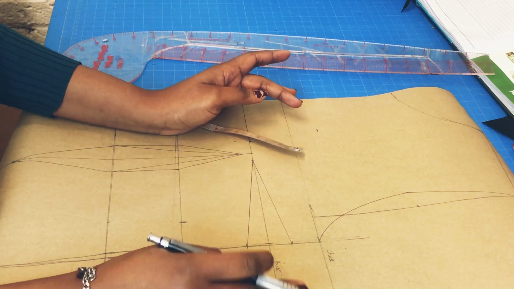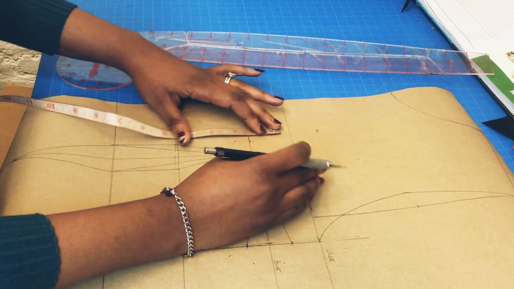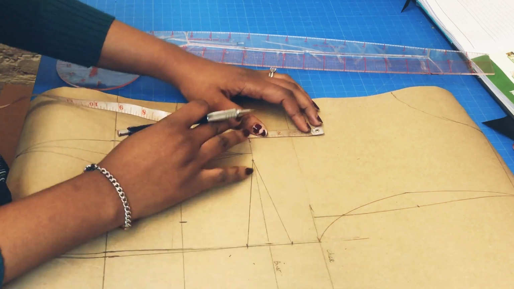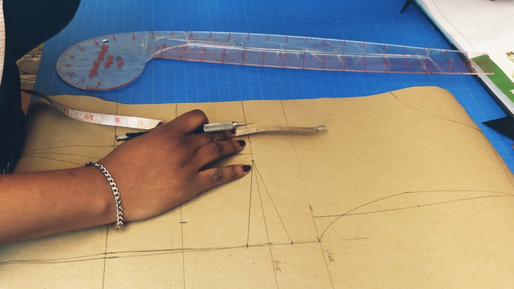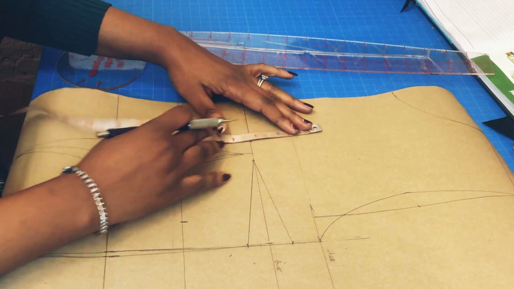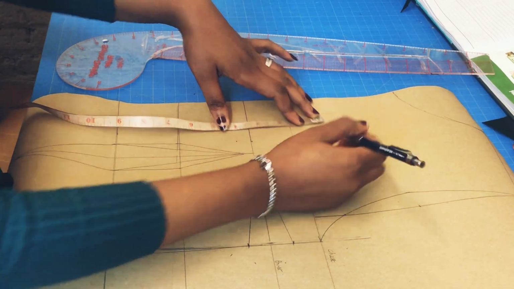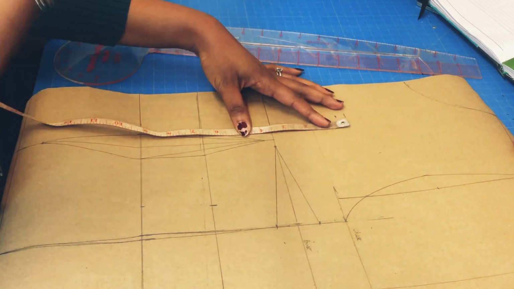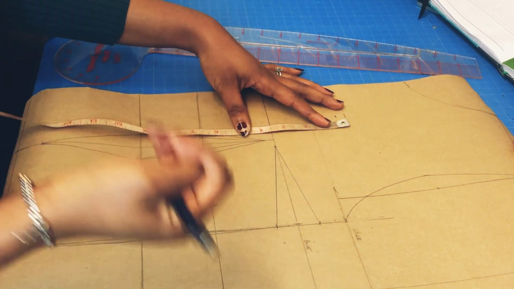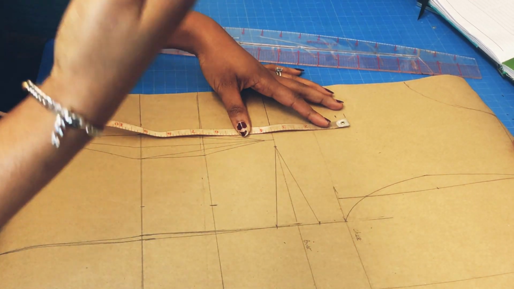That is if you don't measure the client or ask the client how long or how short you want it to be. However, that measurement, from your bust to your under bust, should be the highest your bustier should go. Anything higher would not look nice. It will start folding in a weird kind of way.